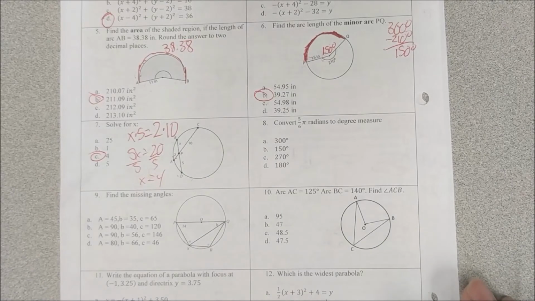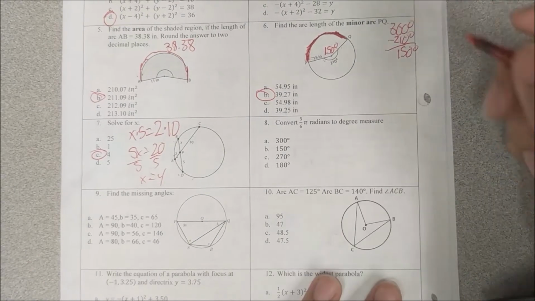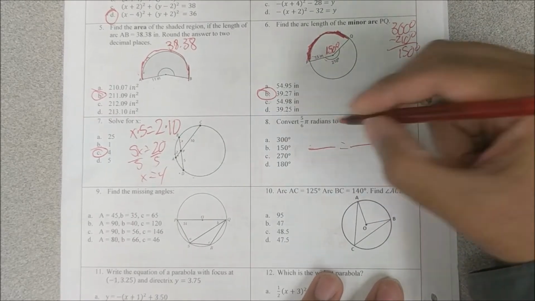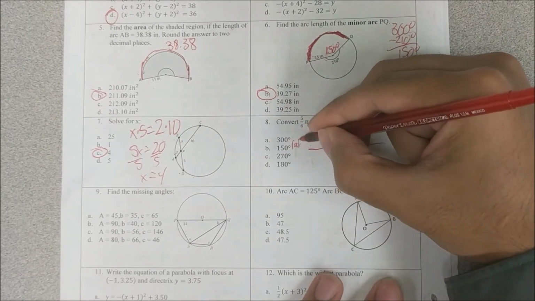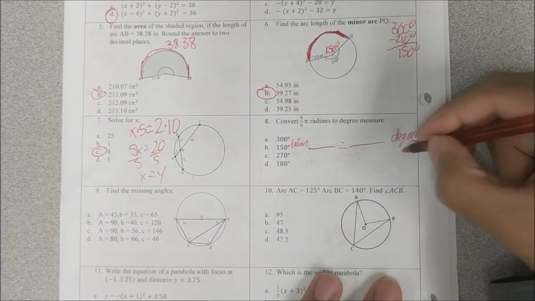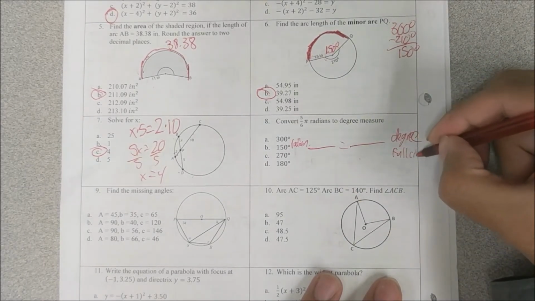Convert 6 pi to degree measure. Well, I'm going to set up a proportion. Okay, so I'll make this my radian side and this my degree side. And the denominator, I'll say a full circle.